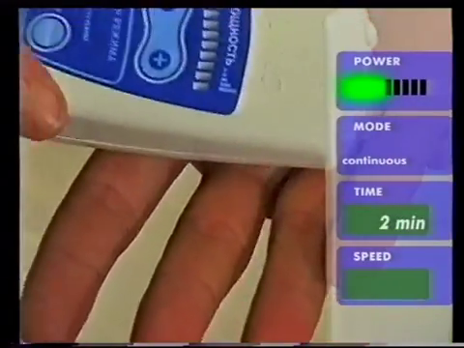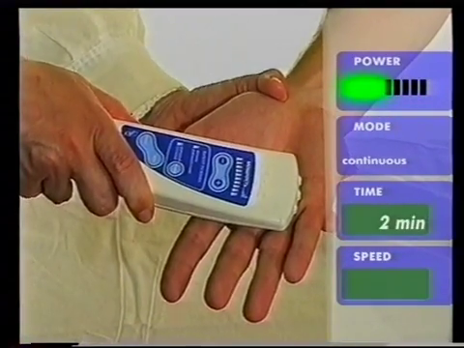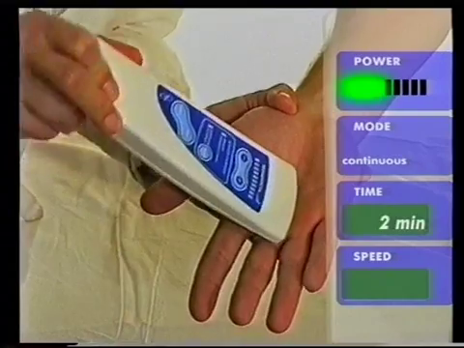The zone is treated on Su-Jok system of conformity to intestines on the hand and foot. The continuous mode, comfortable energetic level, 2 minutes.